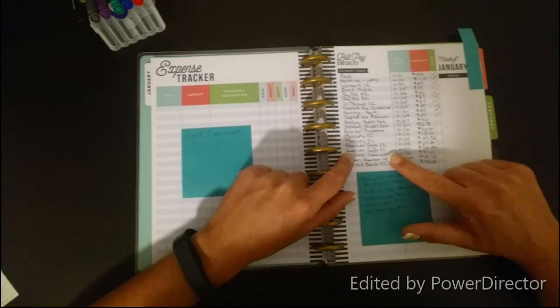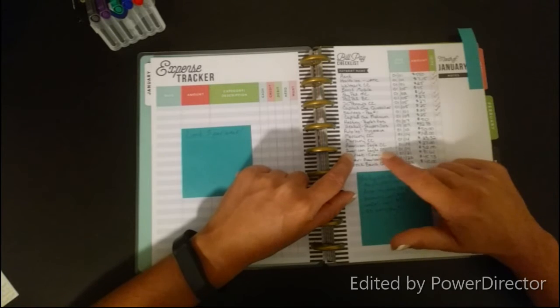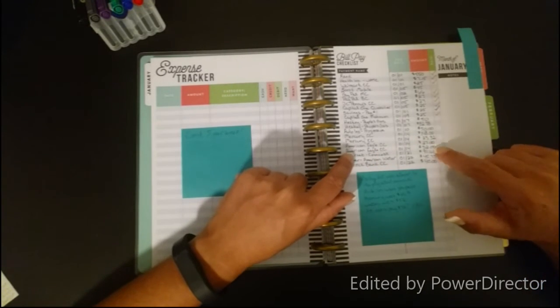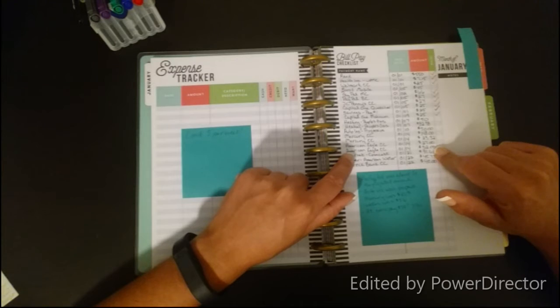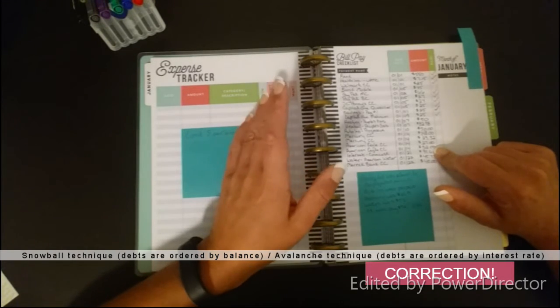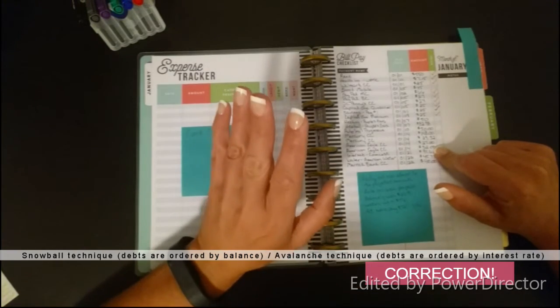Another thing that you may notice that may look odd on here is that I have 2 payments again for the American Eagle card. That is the card that I'm focusing on first, since I'm using the snowball effect. If you're not familiar with the avalanche and snowball techniques for paying off debt, I highly recommend Googling it.